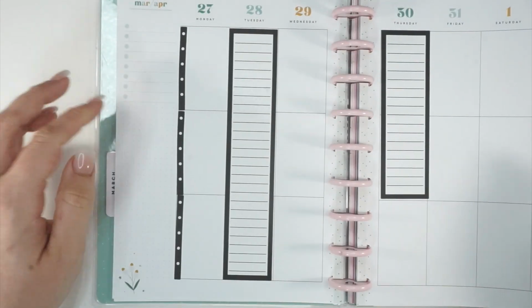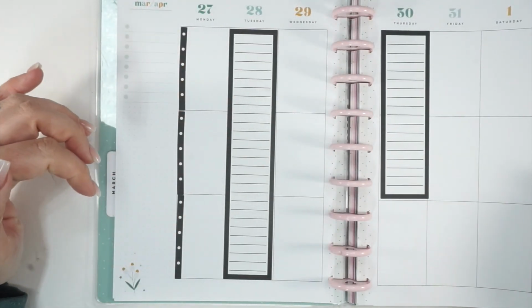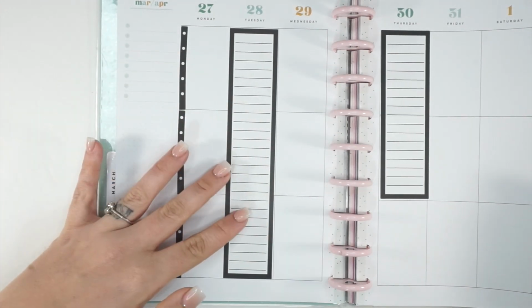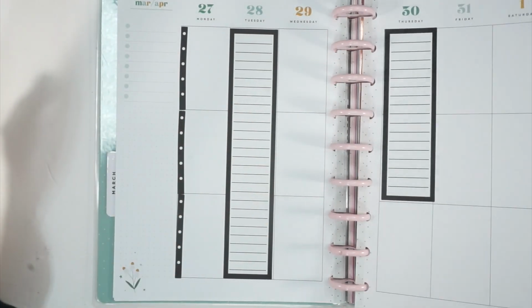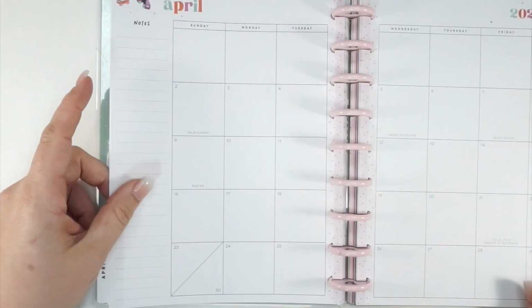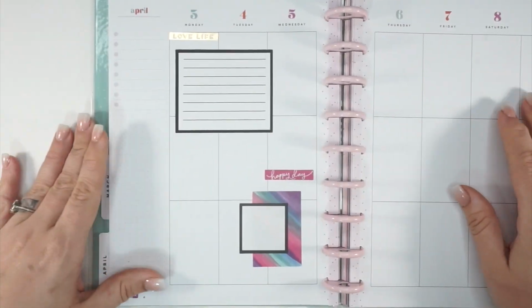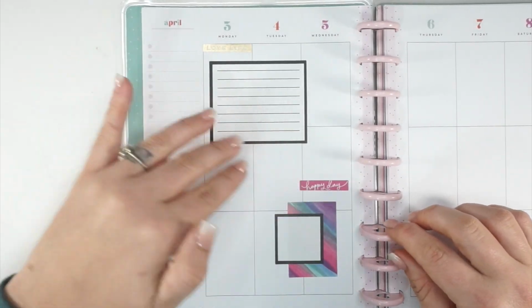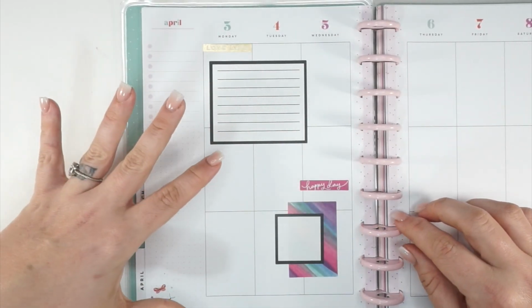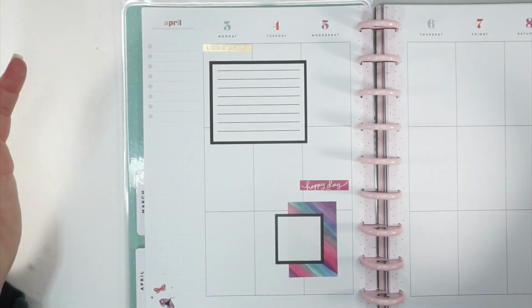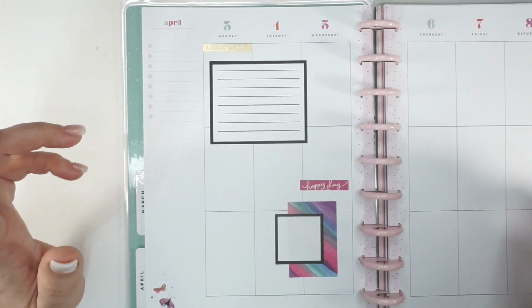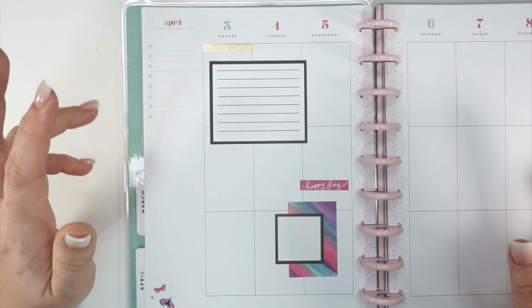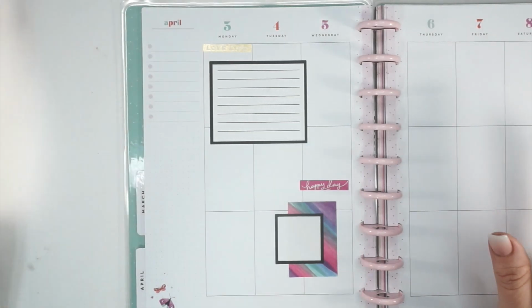And then another one is you could transform it and ignore the lines and basically make it one long checklist. You could definitely do that. And then the last one is memory keeping. So adding in fun little labels and journaling spaces, or even adding in pictures, which I don't necessarily have, but you could definitely do that. So those are ways that I would lay out your vertical spread.